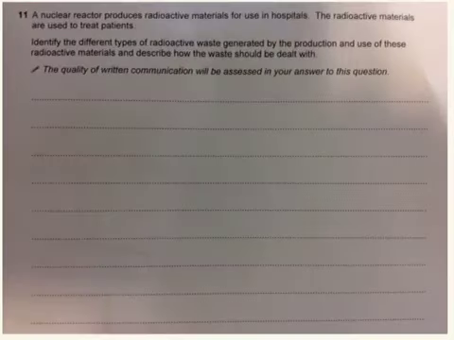Okay, so we're looking at the specimen paper for P456. This is a 6-mark question of the P6 variety, looking at radioactive waste. The question says, a nuclear reactor produces radioactive materials for use in hospitals. The radioactive materials are used to treat patients.